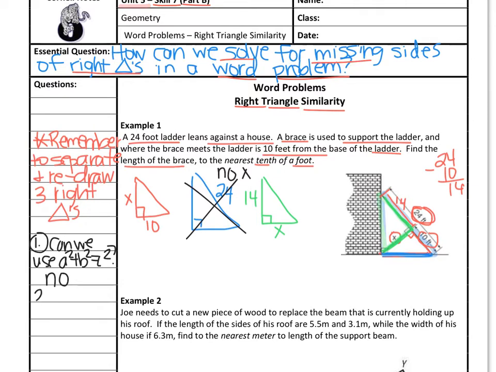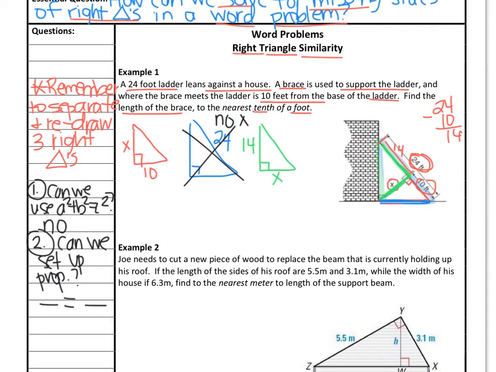So our second step is to ask ourselves, can we set up a proportion? That would be matching 2 pairs of corresponding sides, this idea of fraction equals fraction. Looking at my diagram, I've got small triangle over big triangle as one pair of sides I can set up. So x over 14 equals 10 over x. It's small triangle over big triangle equals small triangle over big triangle. Just remember to go from small over big equals small over big.